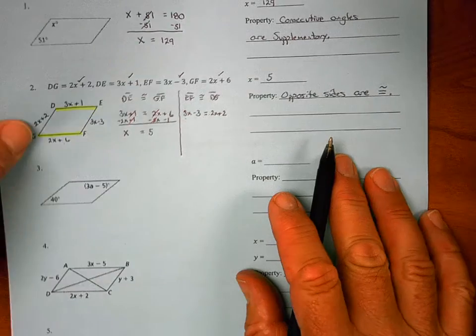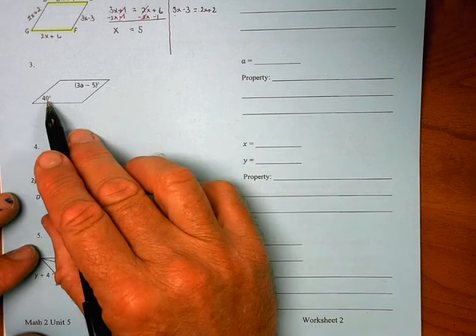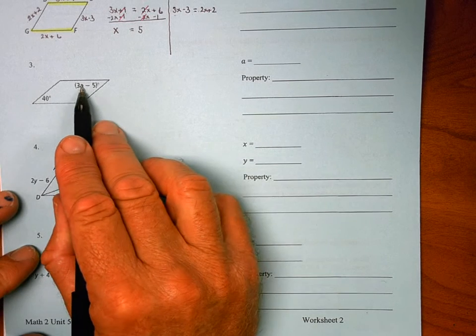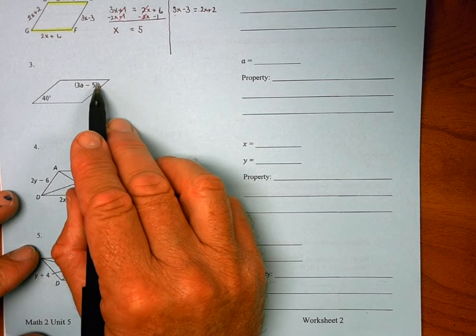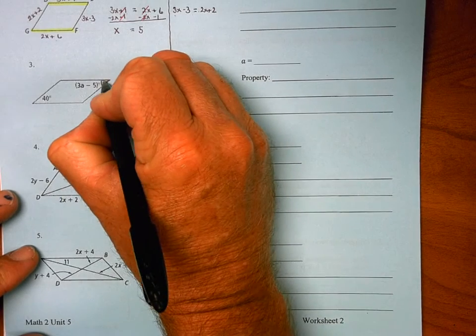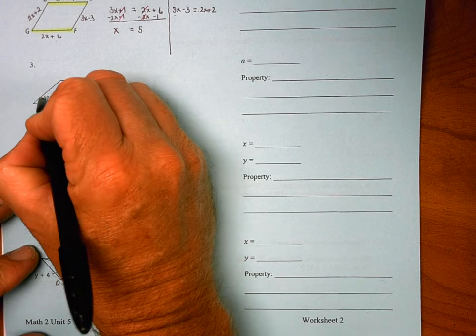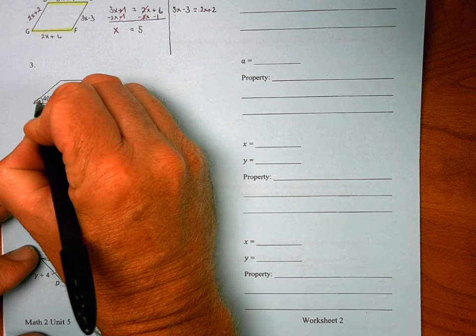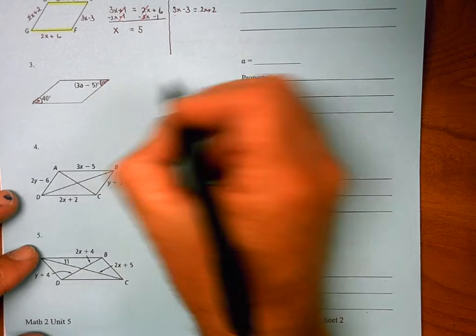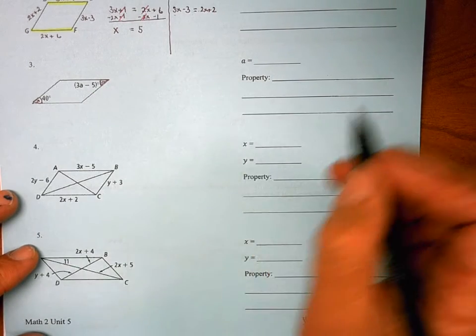All right, number 3. So when we go to number 3, notice we're solving for the variable a, and a is in the expression 3a minus 5 in degrees, so this is an angle, so that's representing this angle right here. Okay, and then we know this angle down here is 40 degrees. So what type of angles are these two right here? Well, these are opposite angles. And remember that opposite angles are congruent.